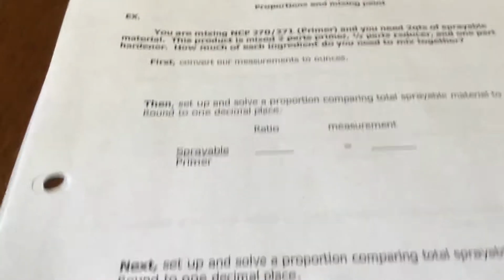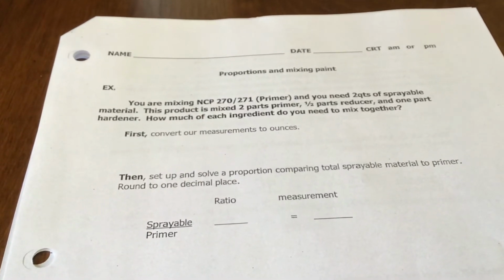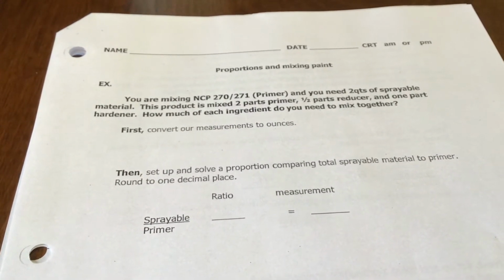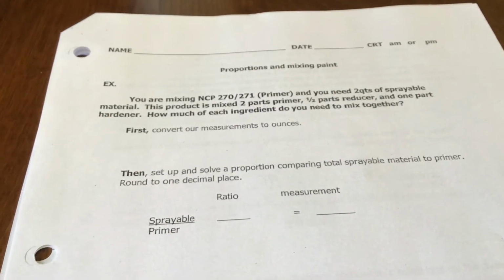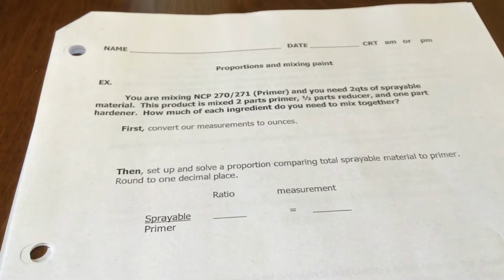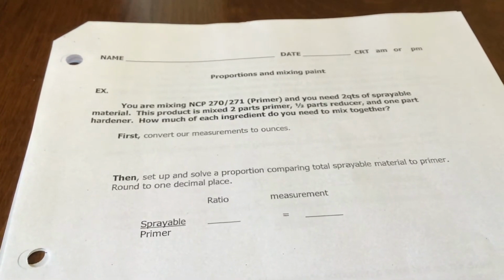So this is an example, a totally made up example. You are mixing NCP 270-271. You need 2 quarts of sprayable material. This product is mixed 2 parts primer to half part reducer and 1 part hardener. It says how much of each ingredient do you need to mix together.